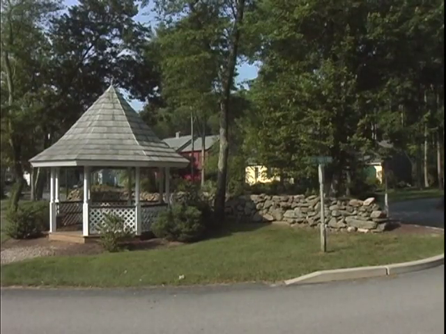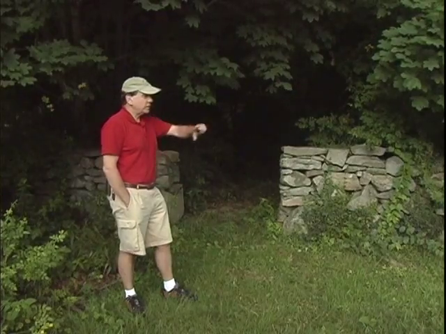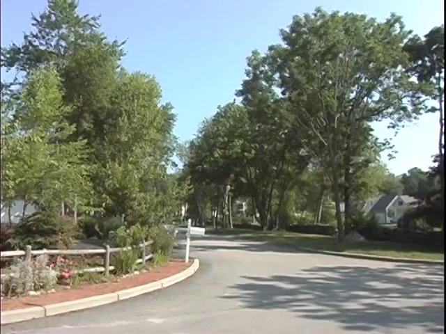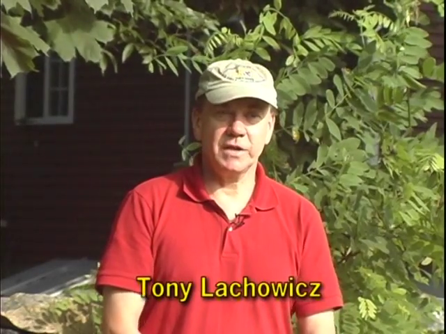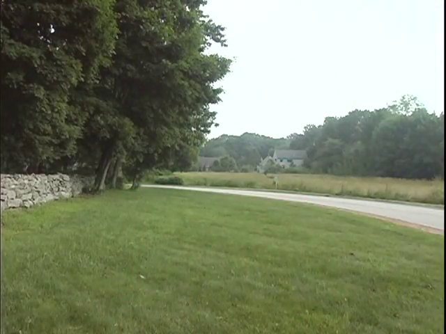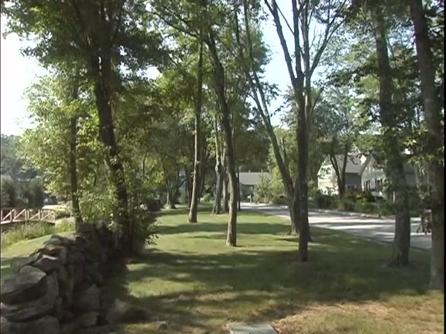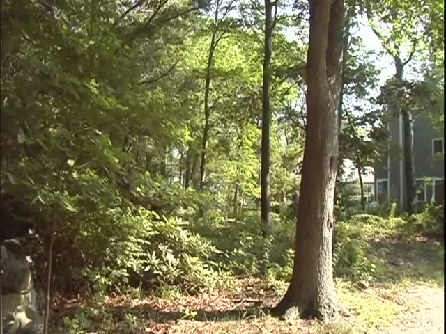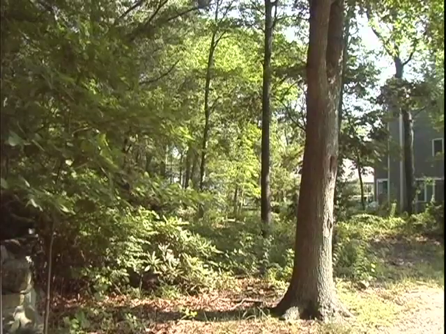Tony Lakowitz, a former planner for the town of South Kingstown, now resides at Brown's Farm. He describes some of the amenities and attributes of Brown's Farm, which are specific to conservation subdivisions. People just like to live in a small area, in a village-type setting, but it's important to have the amenities around it, like the open fields, the stone walls, which are all part of the original history, the mature trees, and areas that keep you sort of insulated from the road noise and the traffic.